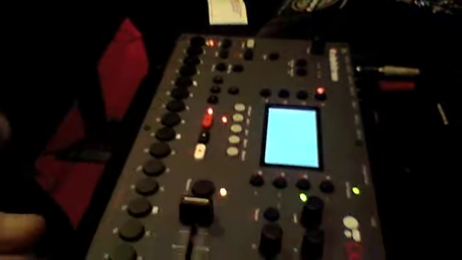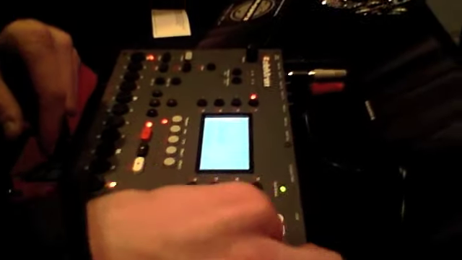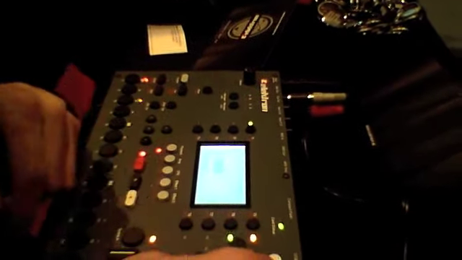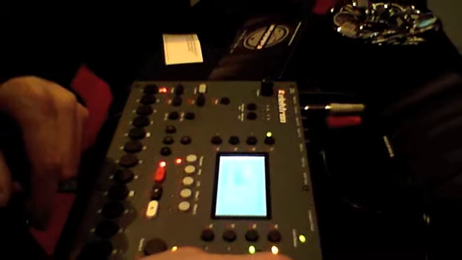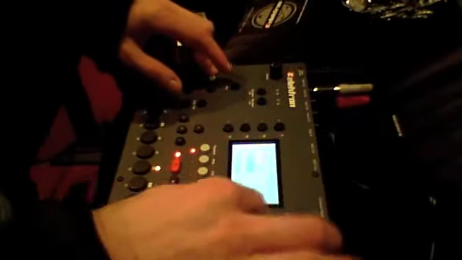You can instantly reverse samples and pitch them up. What about swing? Is it possible to swing? We haven't implemented swing yet, but it's kind of planned. Hopefully, yeah.